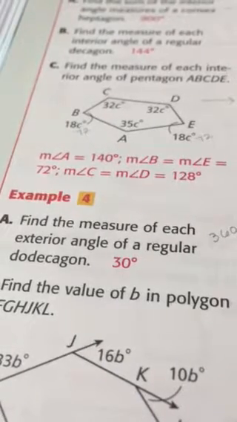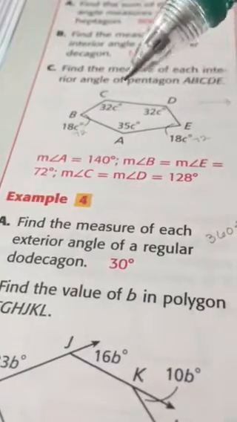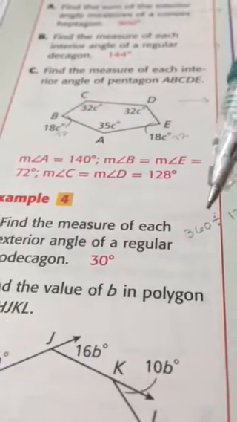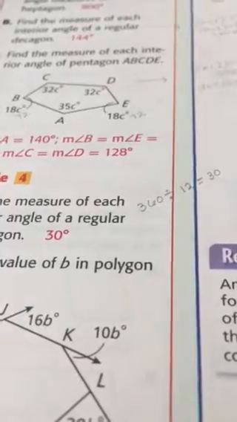And you also need to know that the exterior angles of polygons all add up to 360 degrees. So we simply say 360 degrees divided by the 12 angles equals 30 degrees per angle.